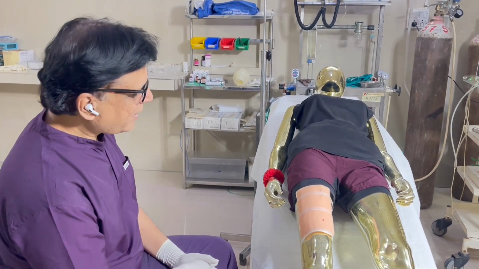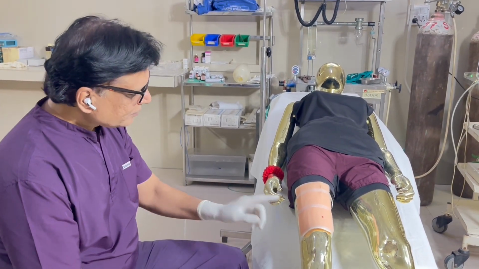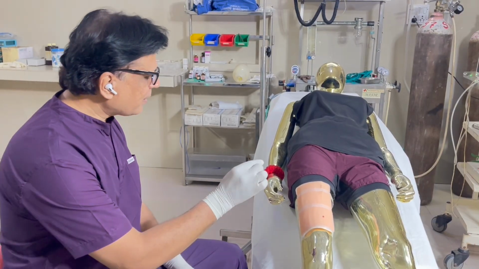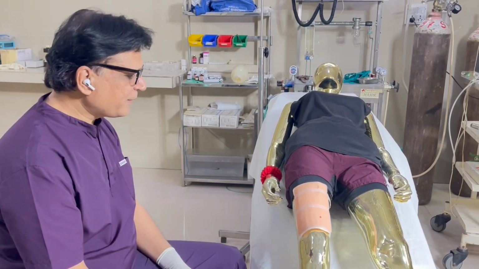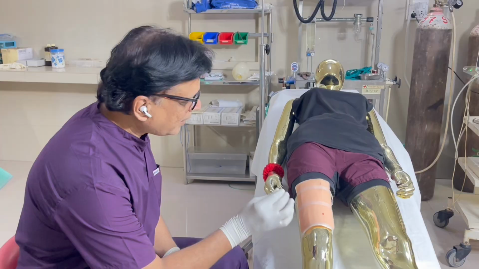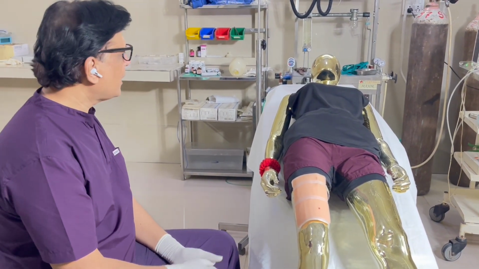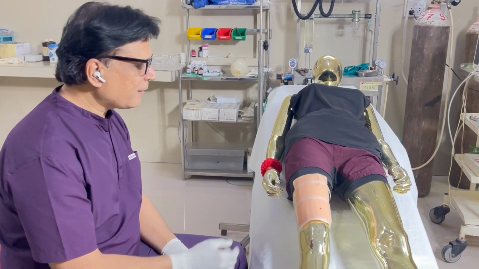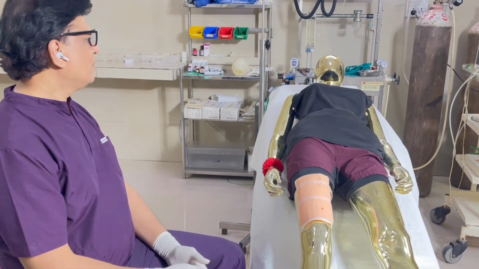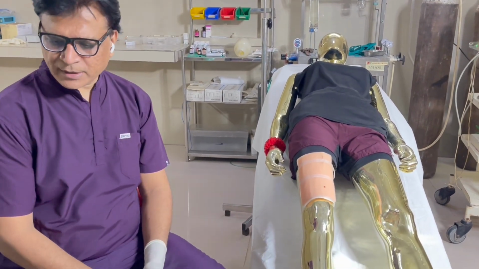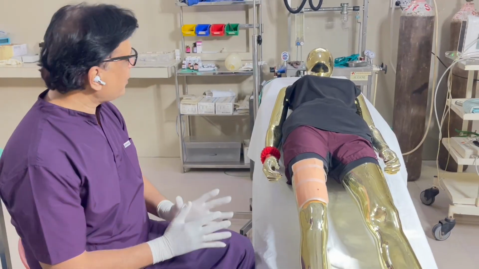I will give the numbing agent and remove that tissue, then I will suture with two or three small stitches, and afterward we will send that for pathology testing. Is it okay for you?